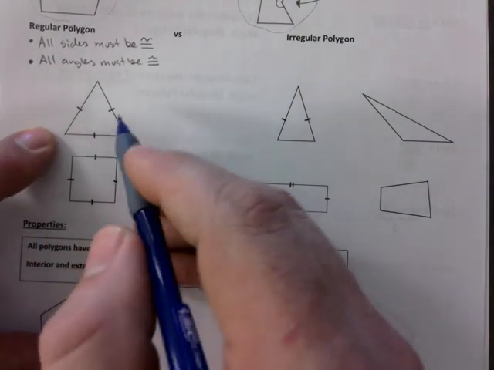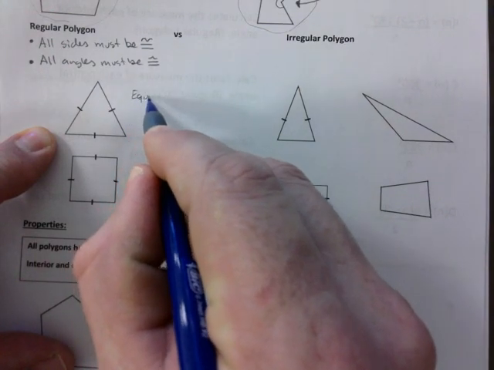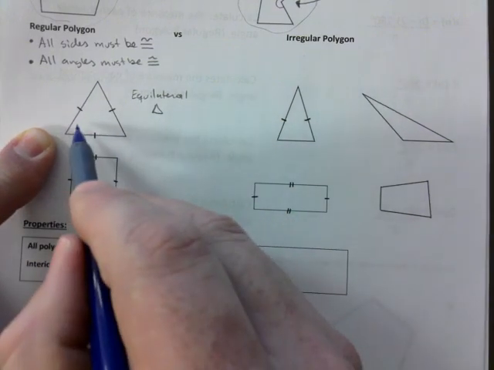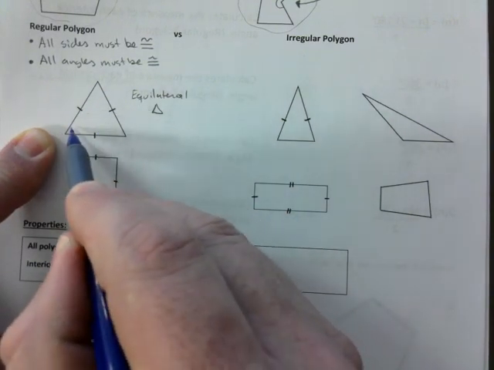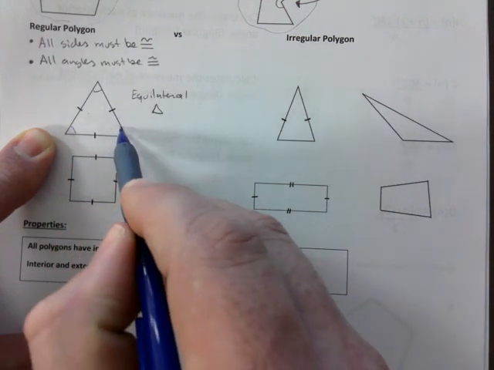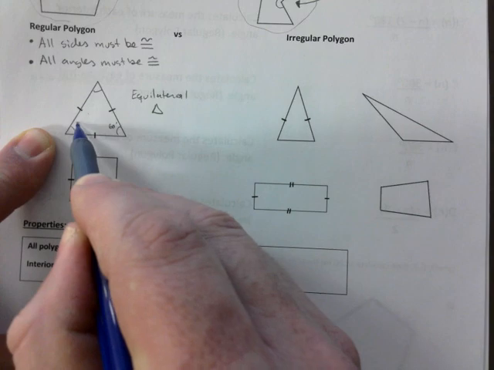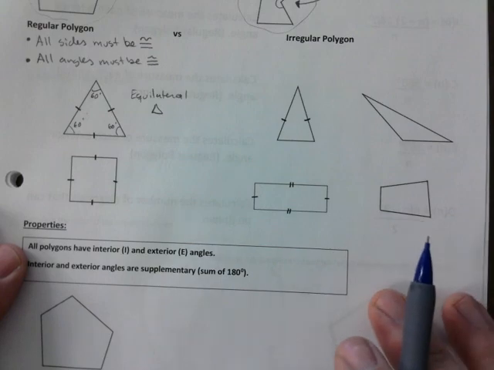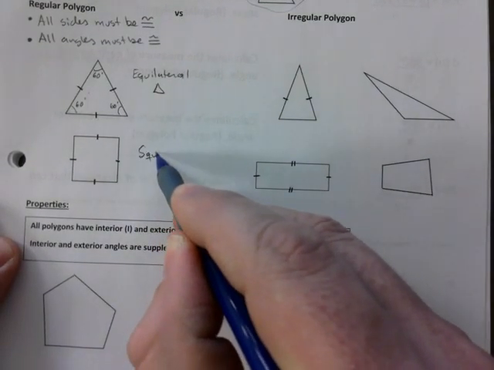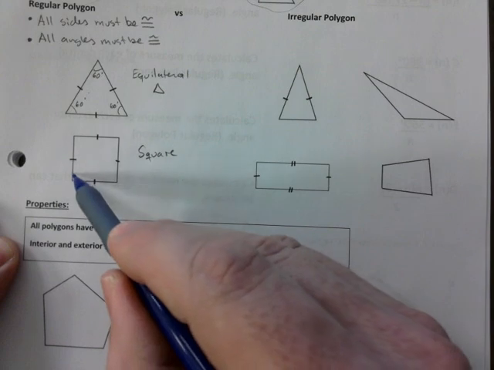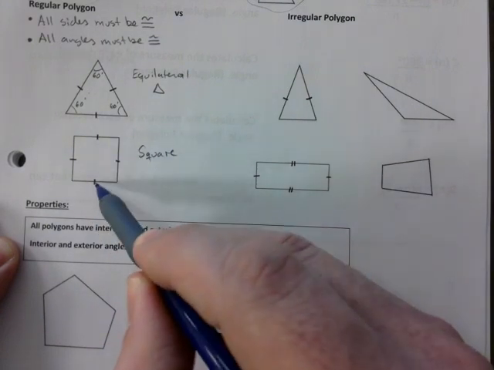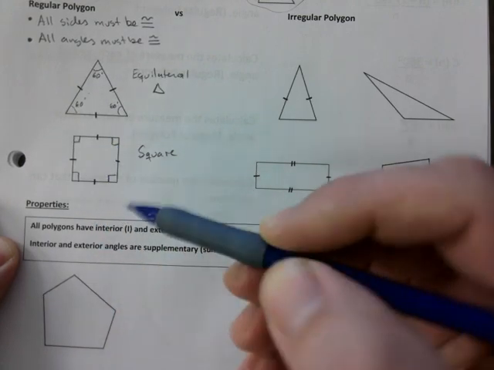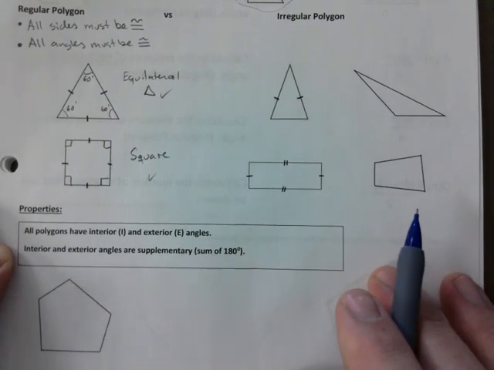So here you can tell this is an equilateral triangle. Guess what? All sides are the same, correct? And what do all angles measure in an equilateral triangle? They actually measure 60, 60, and 60. Okay. Now, a square would be considered regular as well because you've got the symbols indicating all sides are the same. And guess what? All angles are 90. So it's regular, regular. Okay.